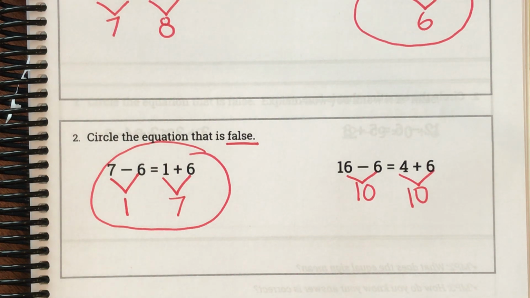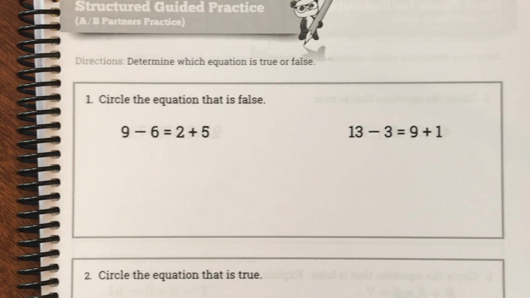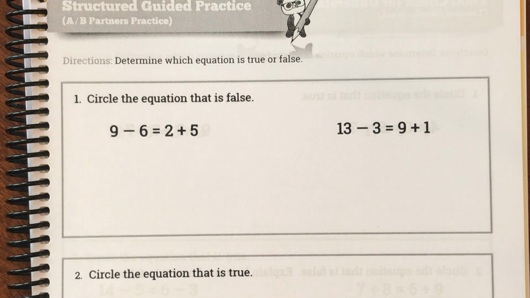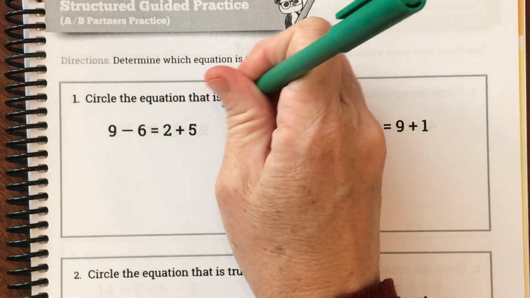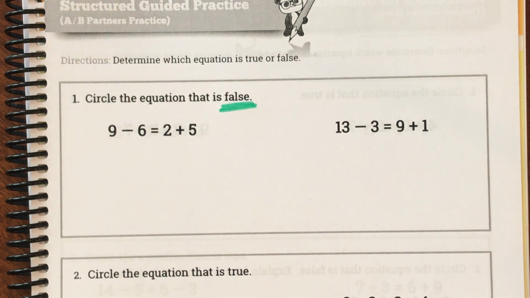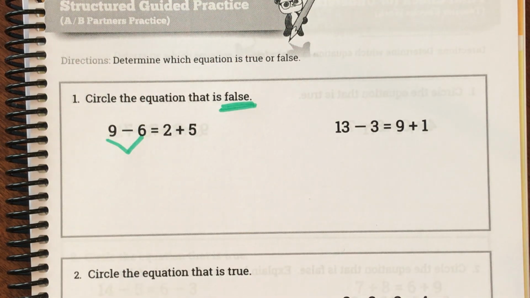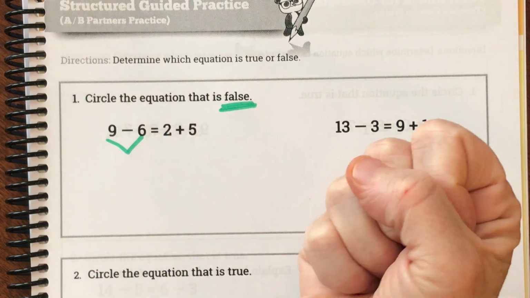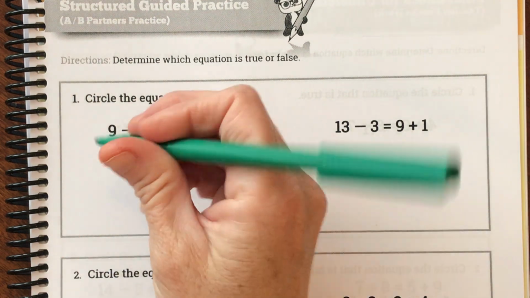Okay, let's do some of these together. Our first one is on page 284, and it looks like this. Okay, and our question says, circle the equation that is false. False. Let's underline the word false, because that's what they're looking for. Okay, so we have to solve. Over here we have 9 take away 6. So if you had 9 and you take away 6, the strategy I might use is count on from 6. So if I had 6, how many does it take to get to 9? 6, 7, 8, 9. So there's a difference of 3.